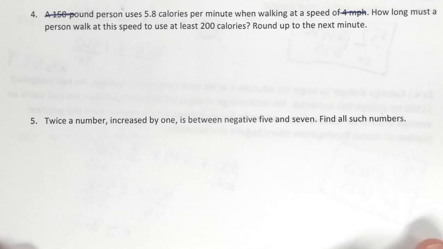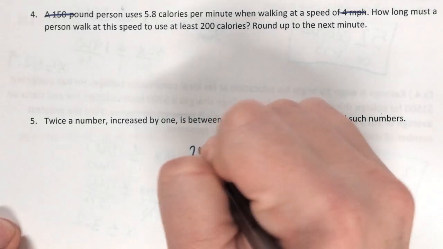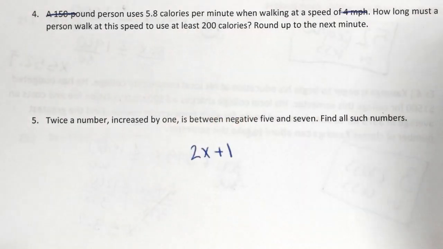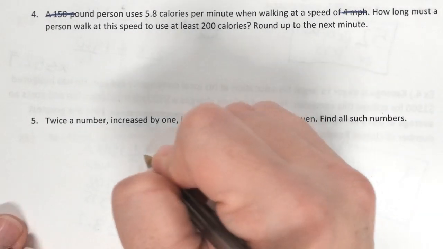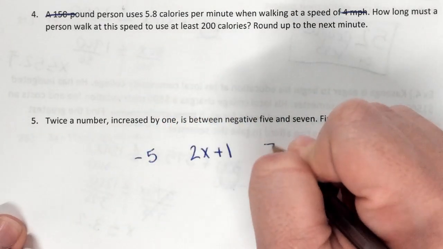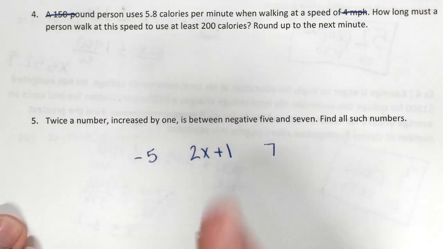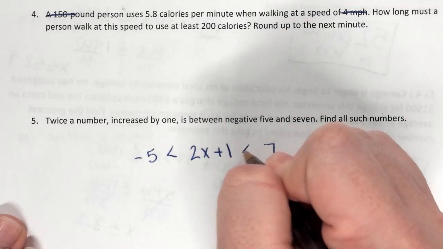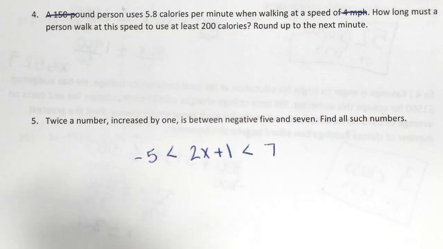Lastly, what does twice a number increased by 1 look like? 2x plus 1 is in between -5 and 7. So I know it's in between -5 and 7. As long as I write least to greatest, you'll always use less than when it tells you in between. Do we know how to solve these problems? Yes. So we've done those problems before. Okay, so this is your practice.